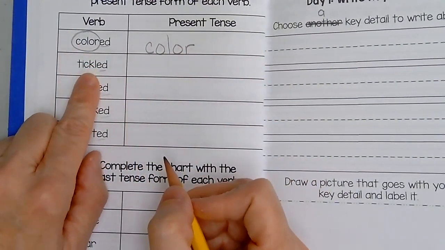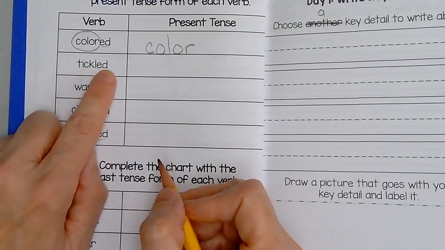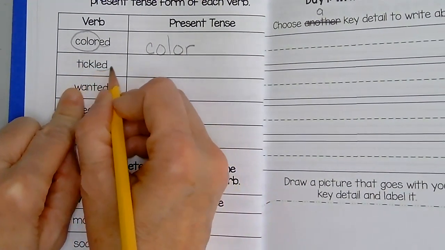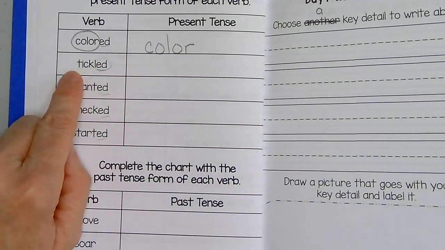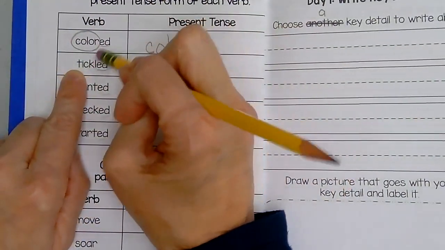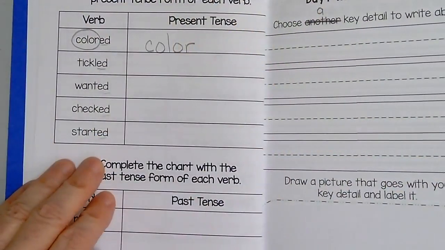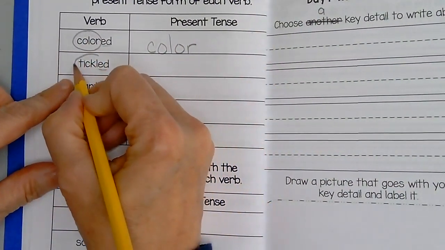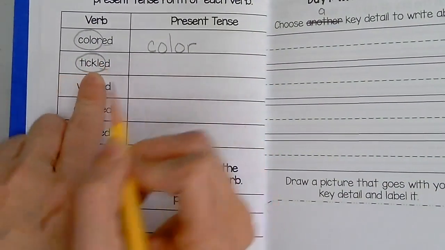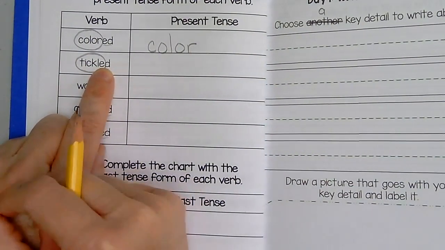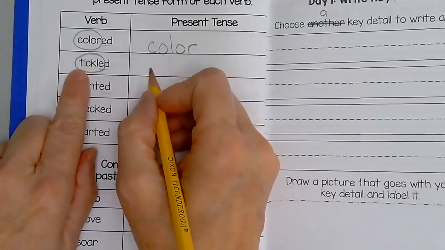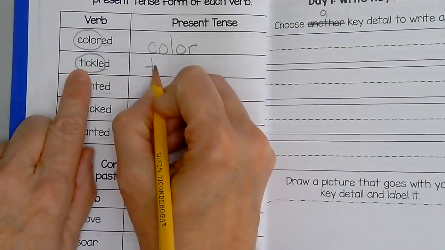Okay. Let's go to the next word. What is this word? This word is tickled. Ed was added to change the root word into the past tense form. So what is the root word of tickled? Tickle. Tickle is the root word. Tickle is spelled with an E at the end. They added the D, for ed, added at the end of tickled. So we're going to write tickle on the line.